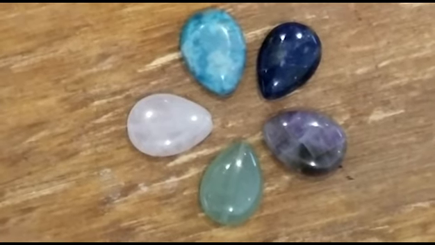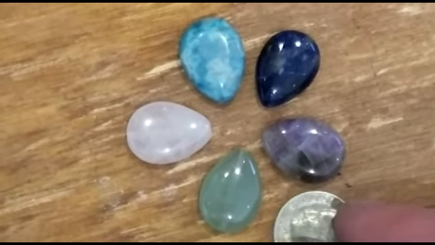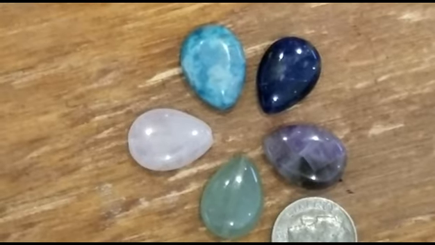I love these little teardrop stones. Barely the size of a dime.